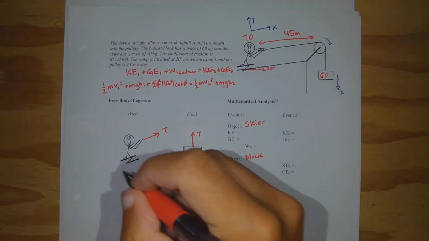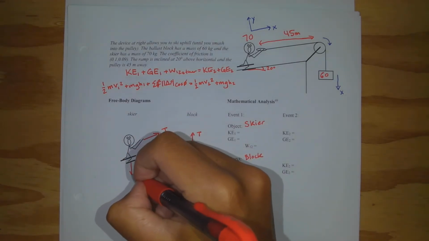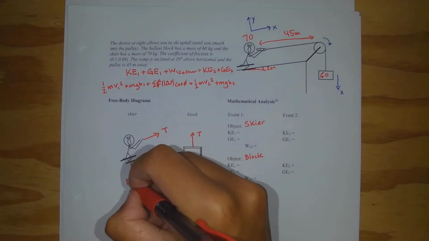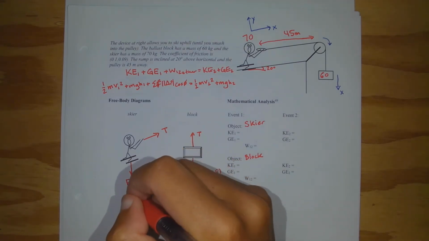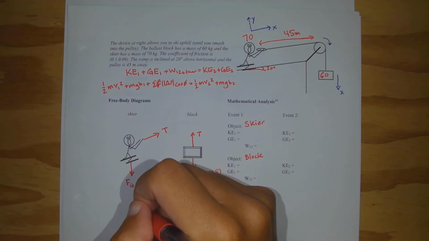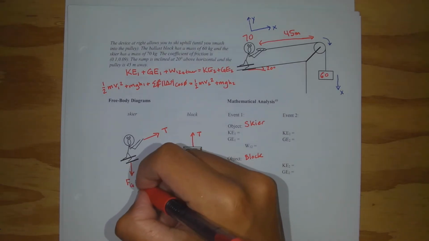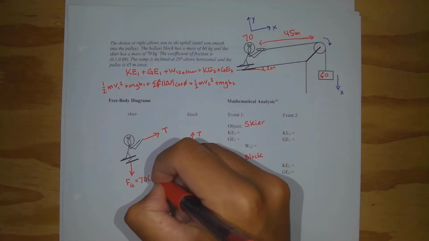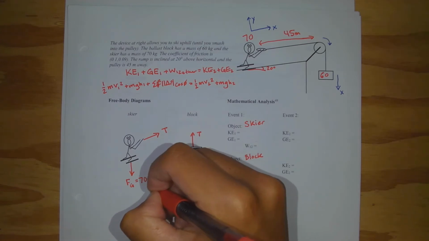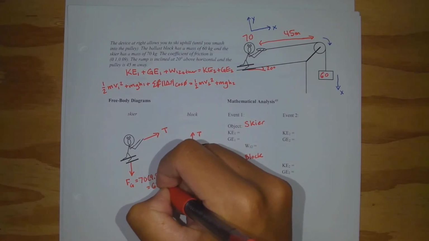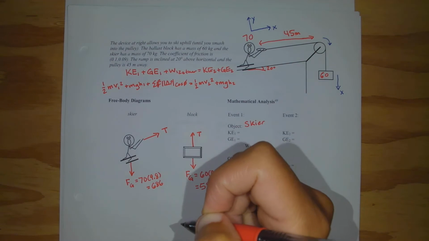Then for the skier, I have a force of gravity acting straight downward. That's equal to the mass of the skier times little g. The mass of the skier is 70, so this is 70 times 9.8, which is 686 newtons.